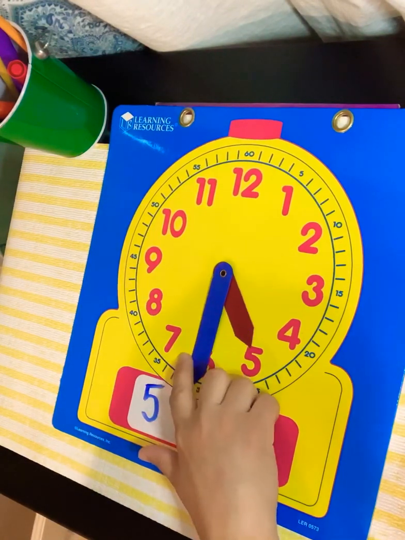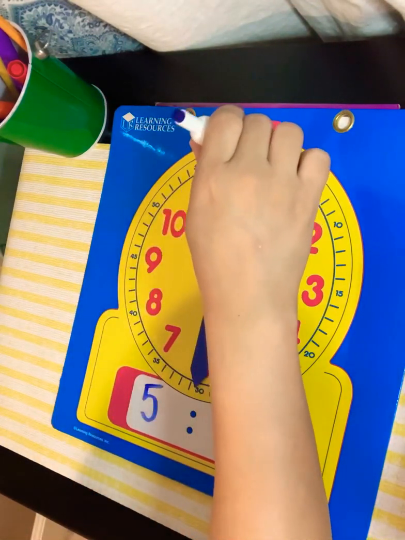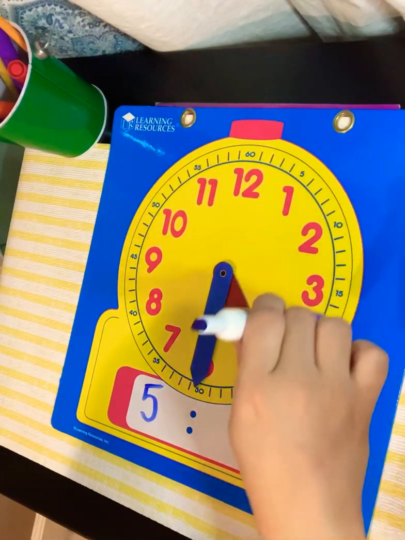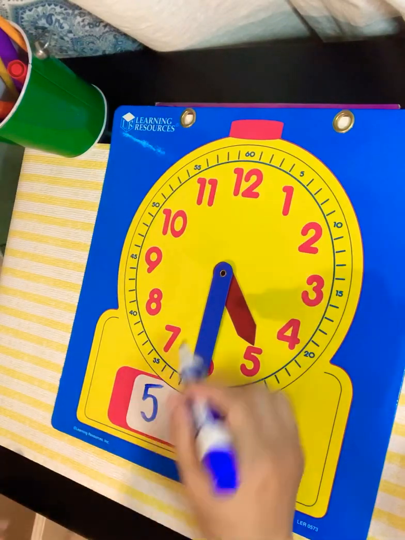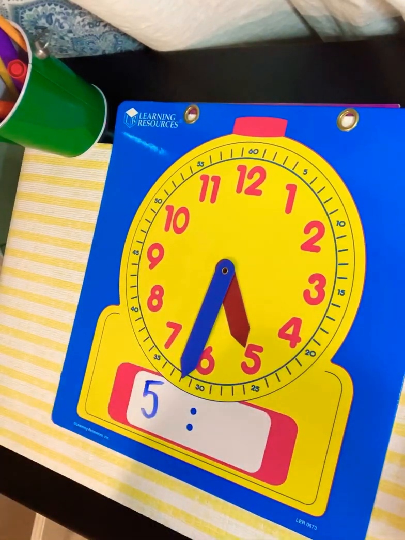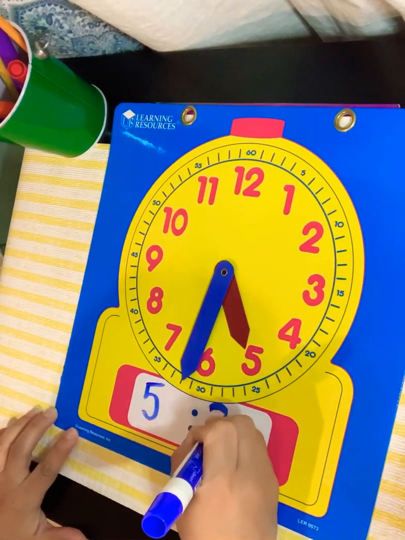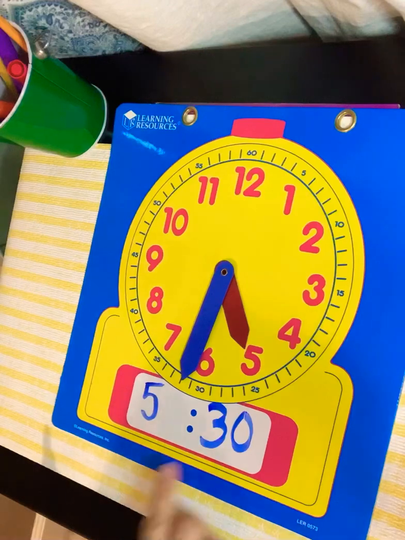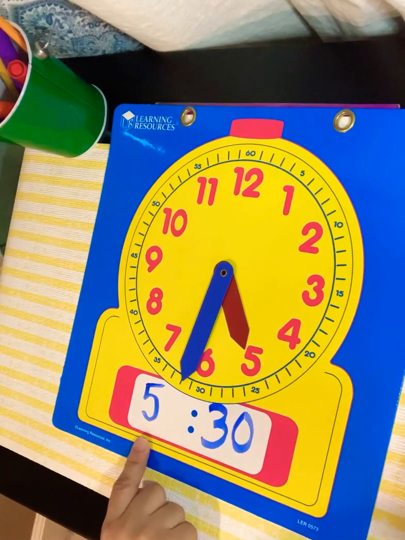There's a 6 there. But when we count around the clock, we count by 5s. Do you remember that? Boys and girls, do you remember counting by 5s? Let's try it together. Okay, let's start with number 1. 5, 10, 15, 20, 25, 30. When the minute hand is pointing to the 6, hi 6, that means that half of the hour has passed. And half of the hour is 30. So I'm going to write 5:30. 5:30. That's half past 5. You might have heard mom or dad say that before.